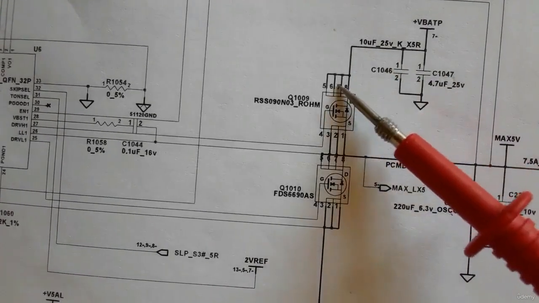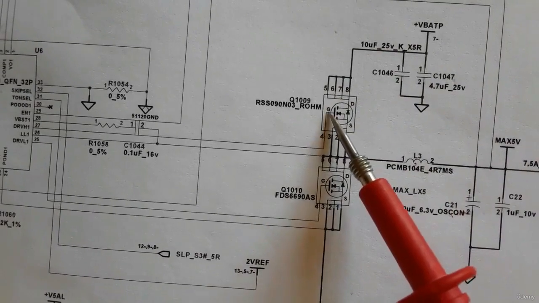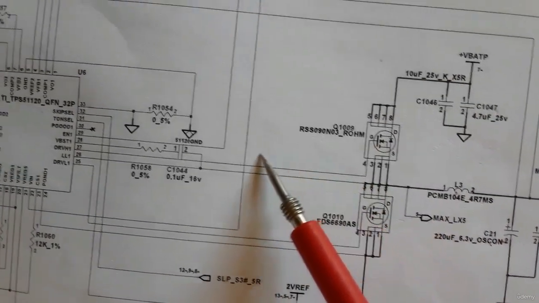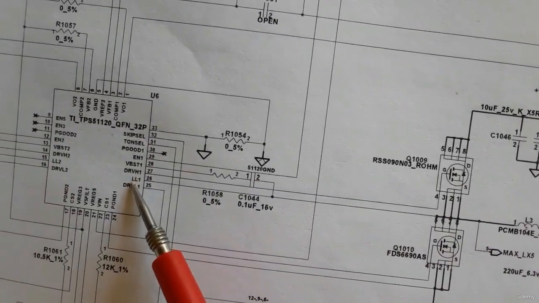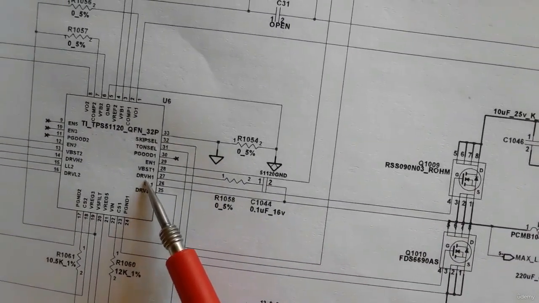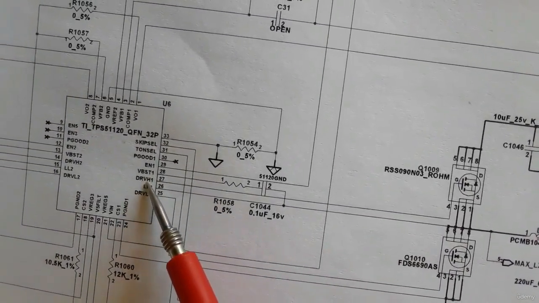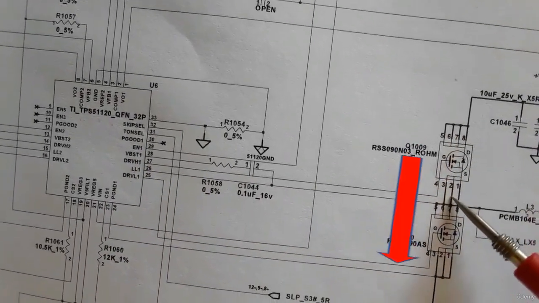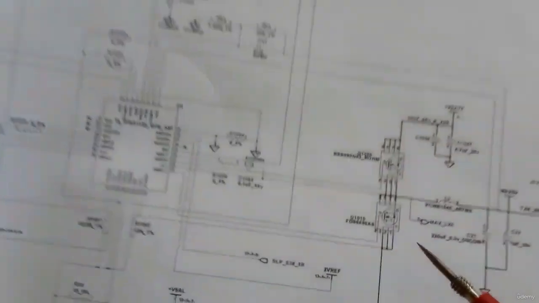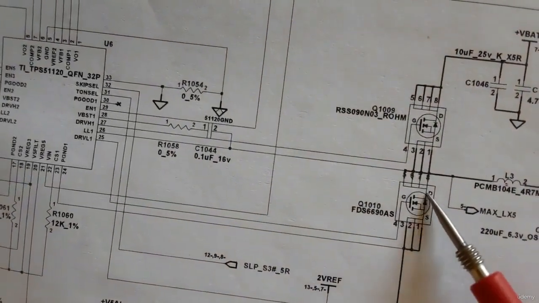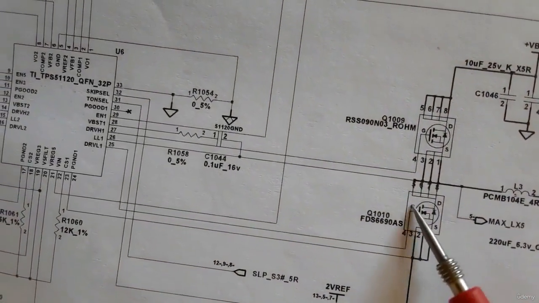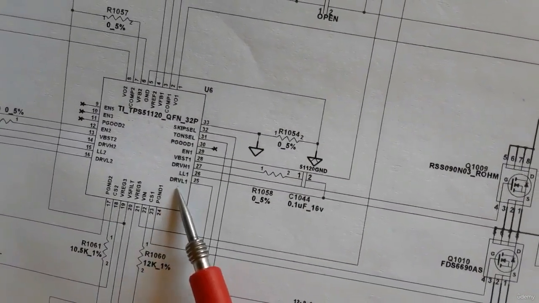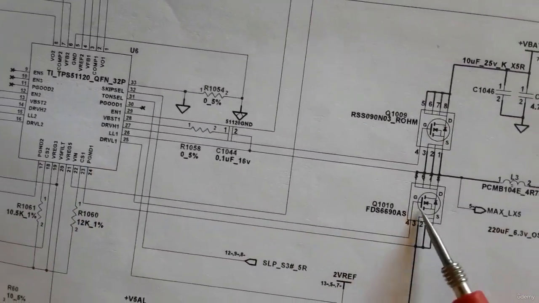So the voltage will pass through this MOSFET. When this MOSFET gets the control signal from the power management IC, the TPS51120, as you can see here, we have the drive high. This is the control signal. The 19 volt will pass directly to the source. Here also for this MOSFET, this is its gate. It should get the drive low, the control signal.